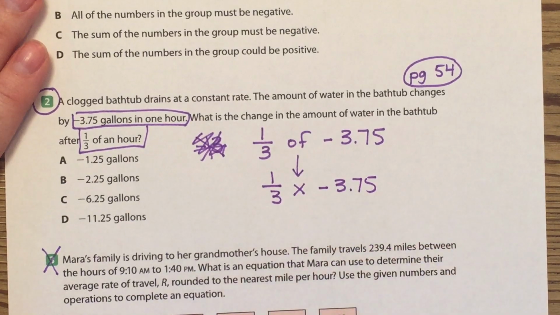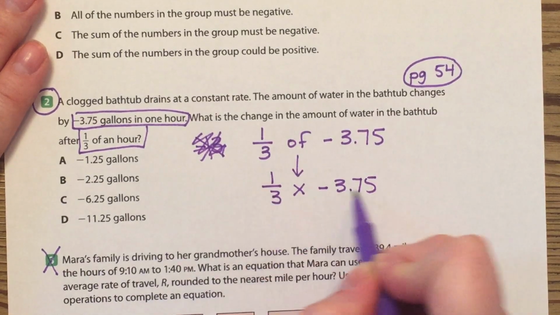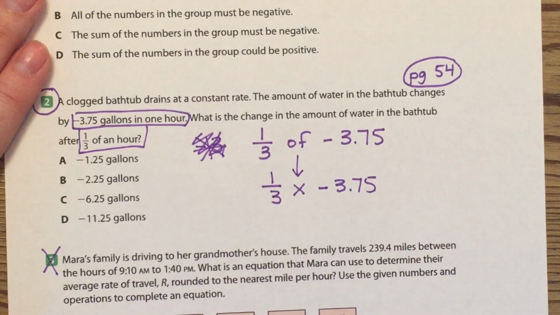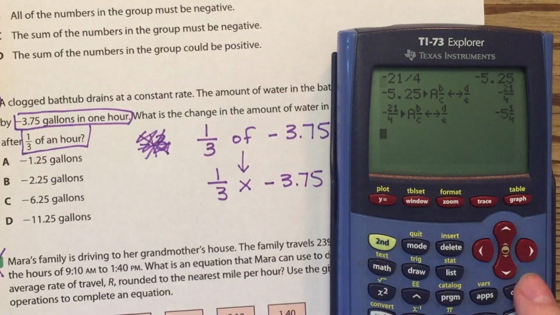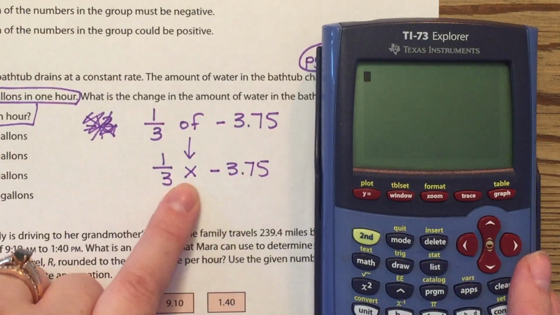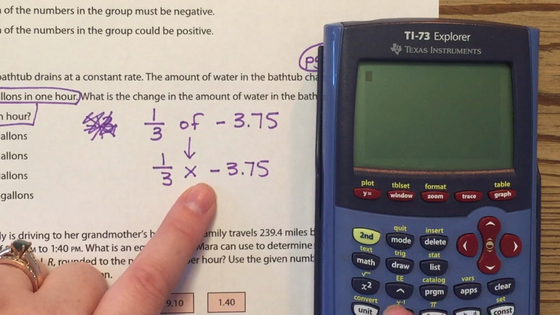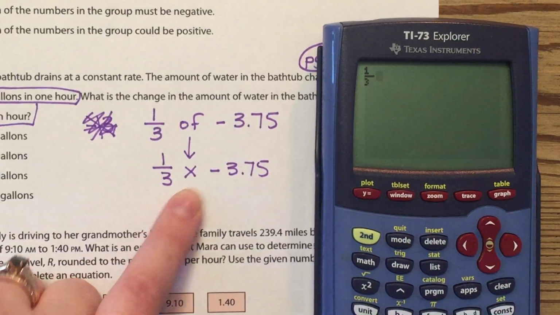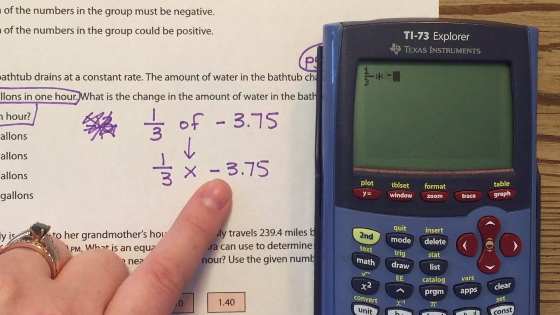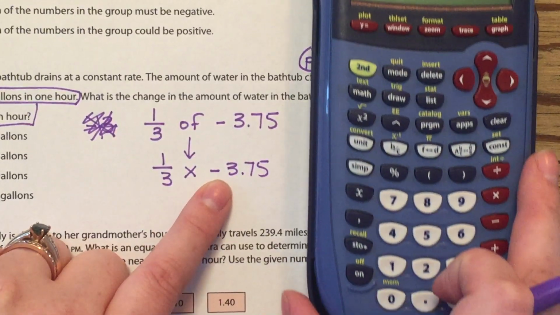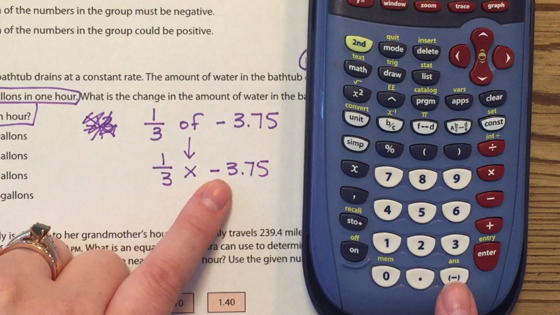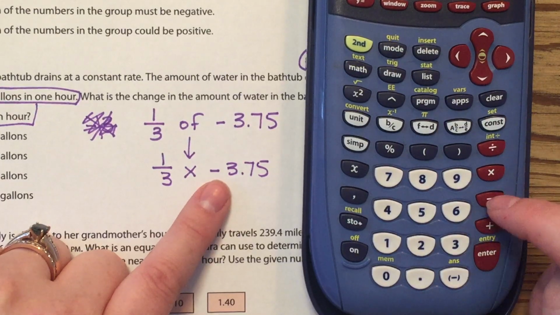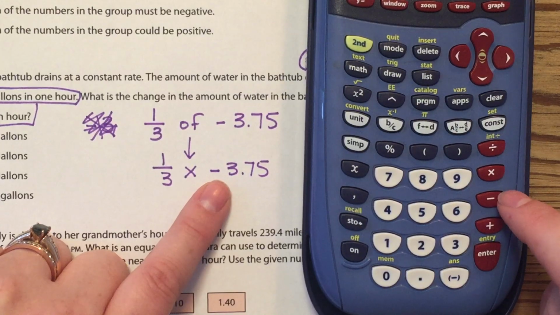So we want to know what's 1/3 of that. You can use your calculator to support you on this. You can actually type this in exactly as it looks. So use that BC button to input the fraction of 1/3 times negative 3.75. Make sure when you're inputting a negative number that you're using this white button down here and not the minus sign. You'll get an error if you try to use the minus sign to put in a negative number.